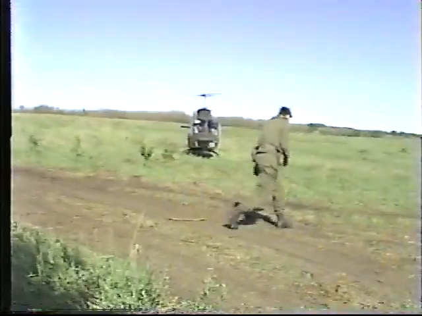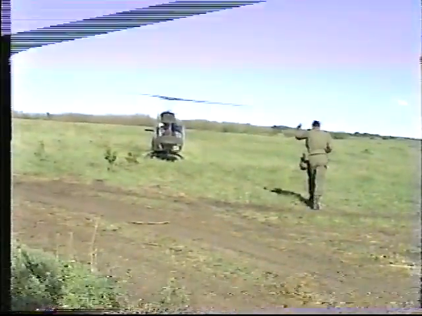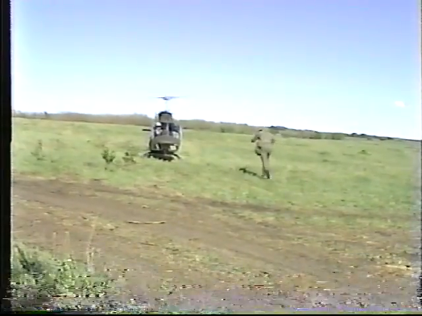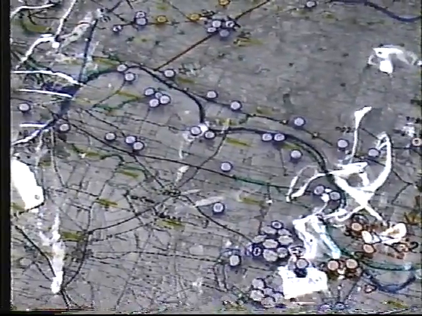Units of the division are moving to their assembly areas prior to occupying defensive positions along the Black River. Earlier, the Commander Division Engineers received a briefing from the Commander Corps Engineer, which outlined the Corps Barrier Plan and detailed the allocation of Corps Engineer resources to the division.